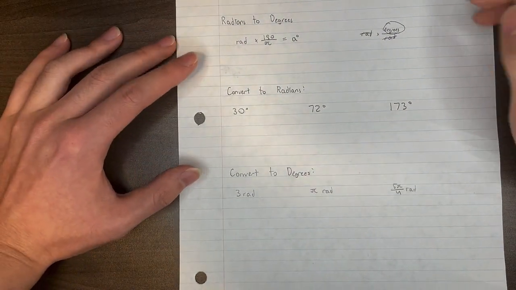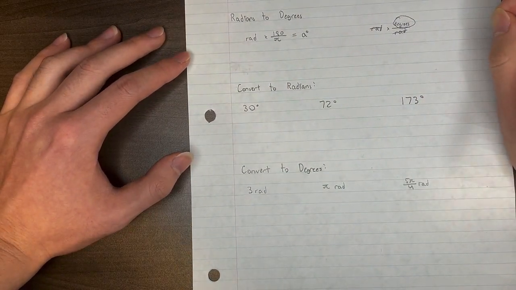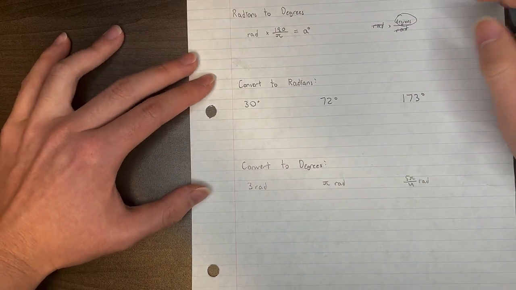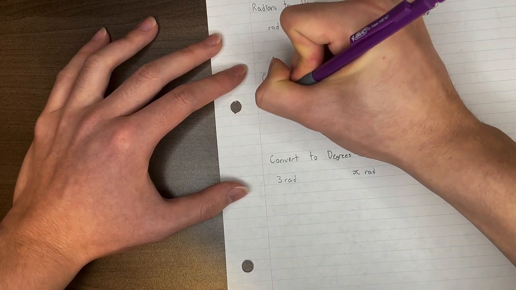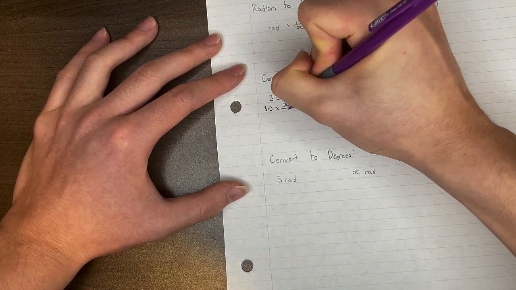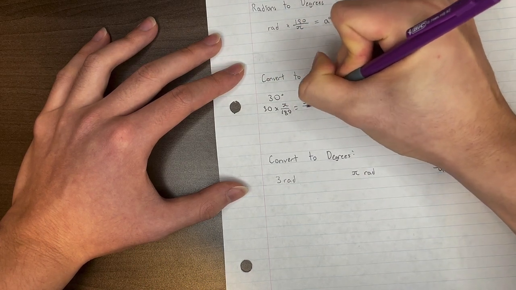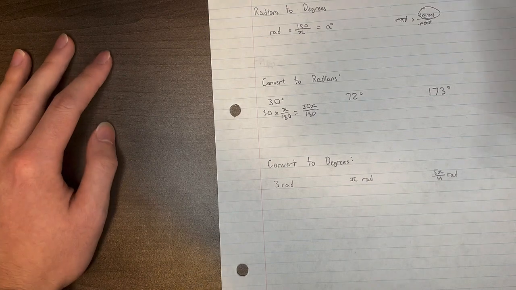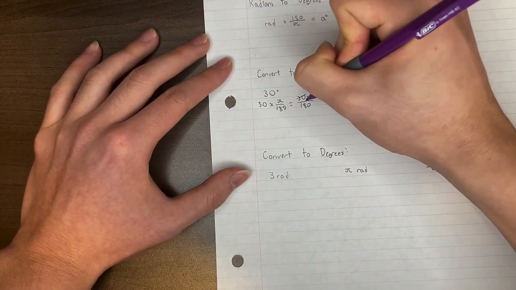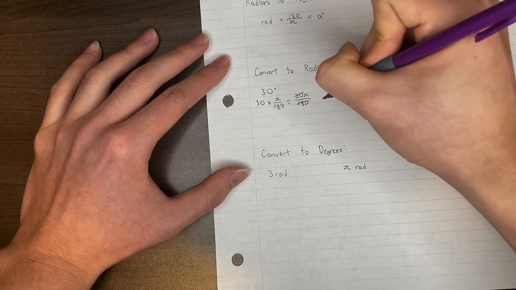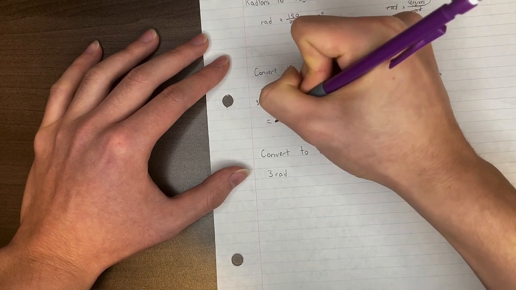So let's show how to do this. If I have a value of 30 degrees and I want to convert this into radians, well, I can simply multiply it by pi over 180. However, we can simplify this further and we can get rid of the 30 and we can turn the 180 into a 6, which will give us a value of pi over 6.